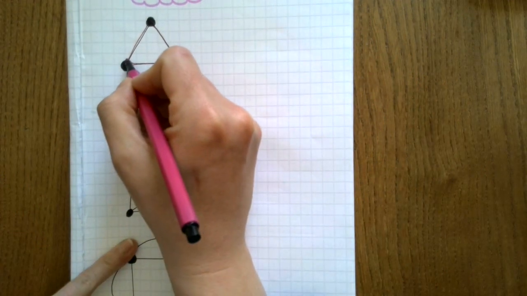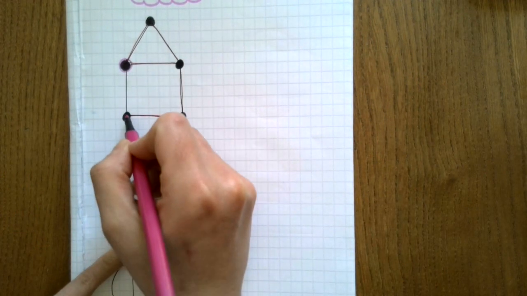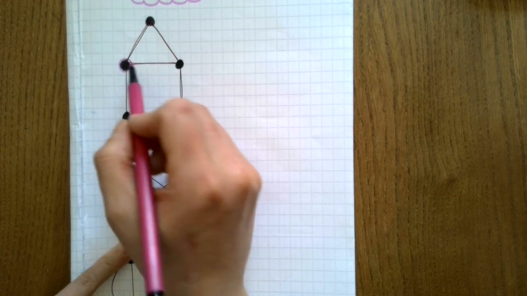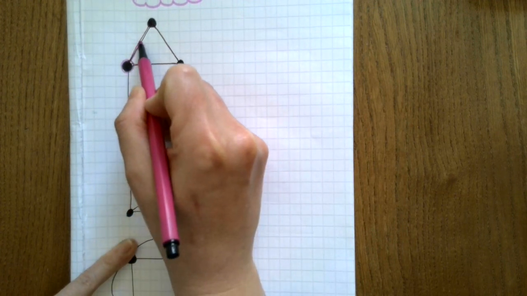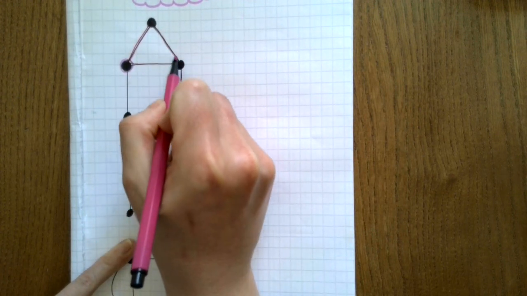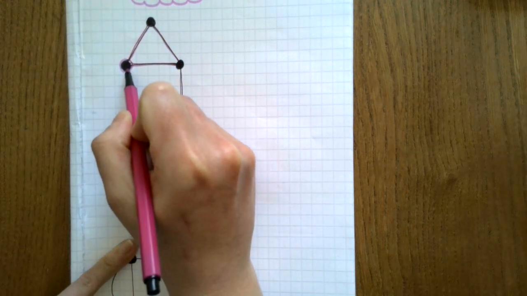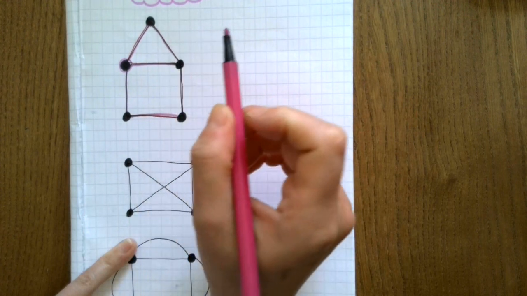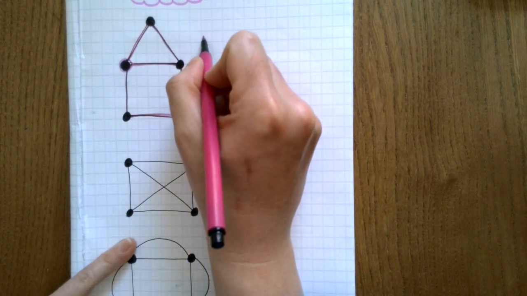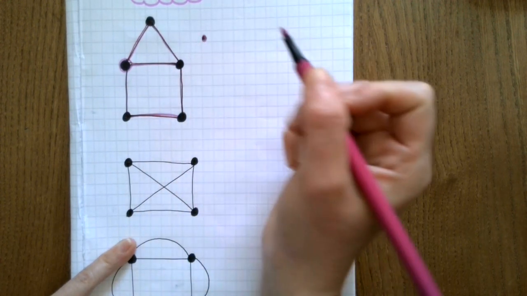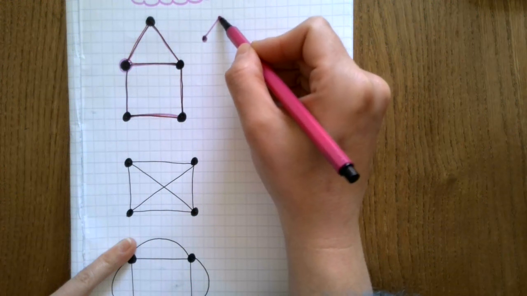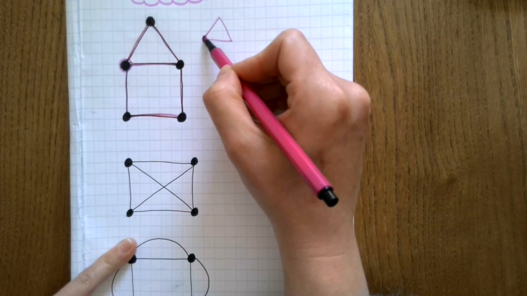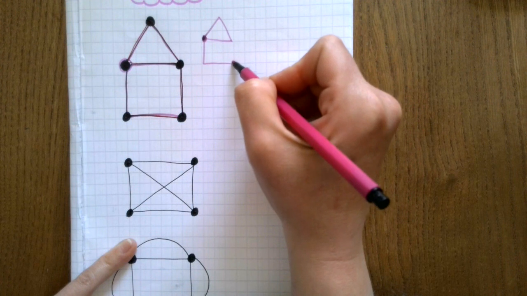This time I'm going to start here. Last time I started down there. So if I went up there, down there, across there, down there. Okay, that time I did it. I started there and I went up, down, across, down.